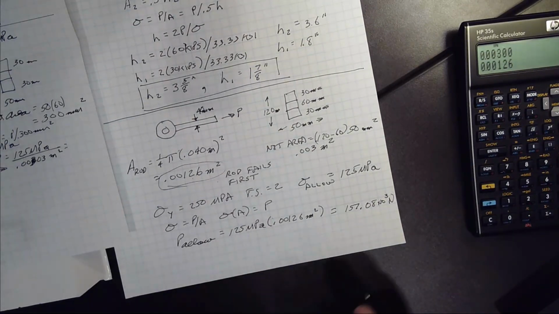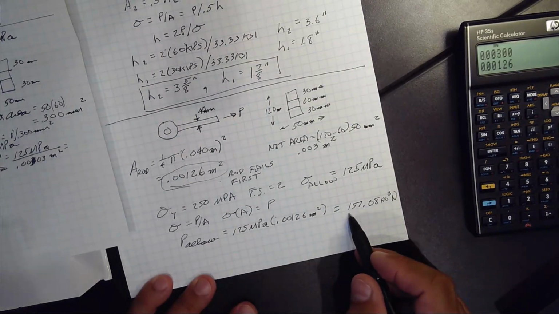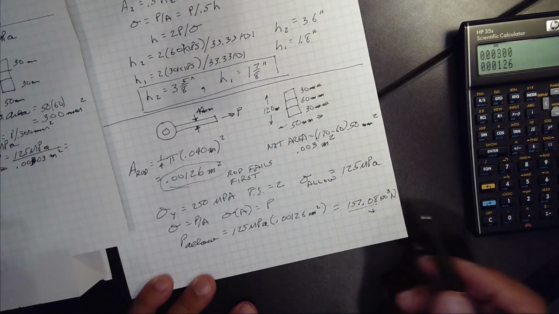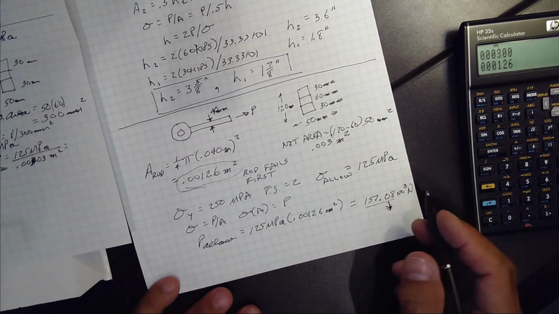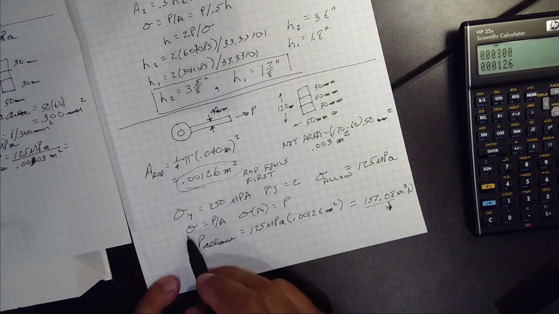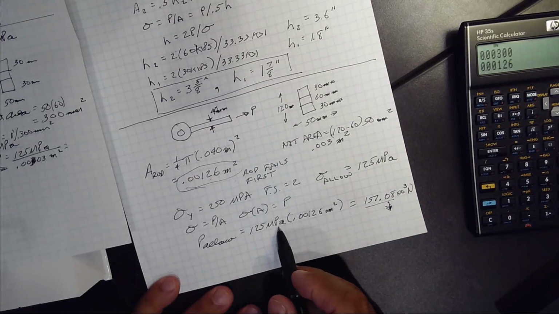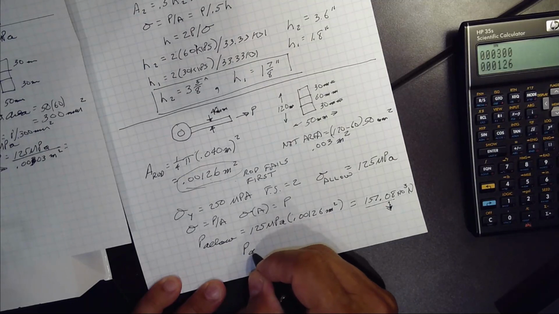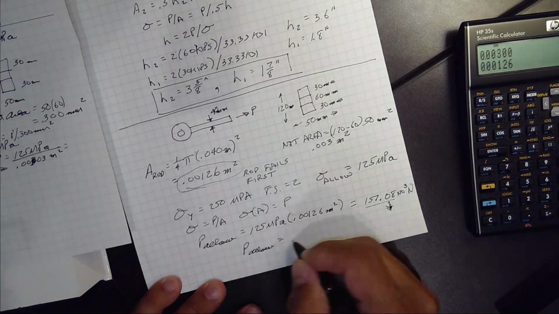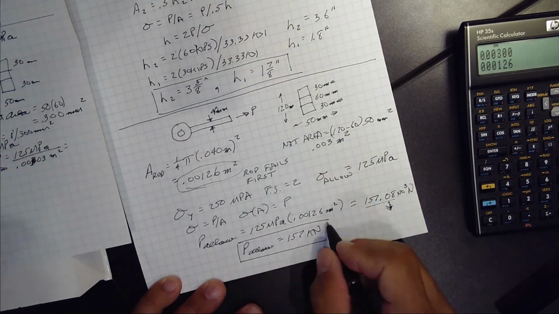Now, we really don't want to use that number. So in this case, because again, we want to be conservative, we're going to round down on the load. Right? We're going to round down on the load, not up. Why? Because lower load gives us lower stress. We can't exceed our allowable stress. So we're going to say that the real answer, the P allowable, and plus we want 3 significant digits, is 157 kilonewtons. Okay, there we go.